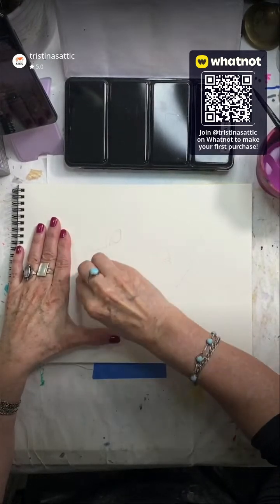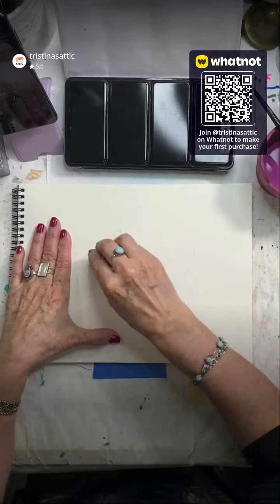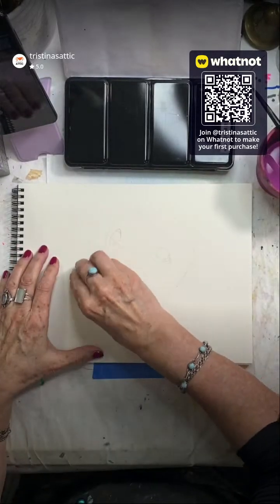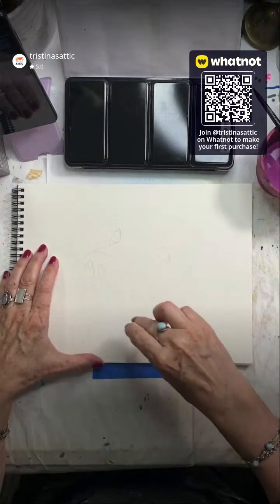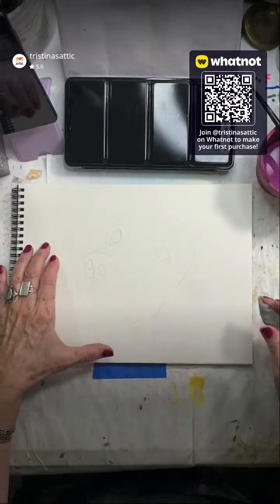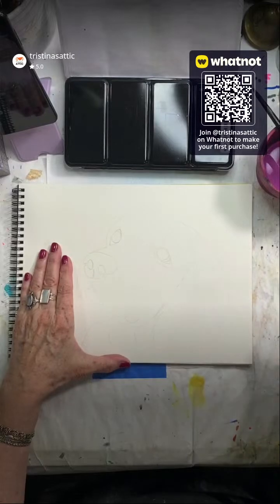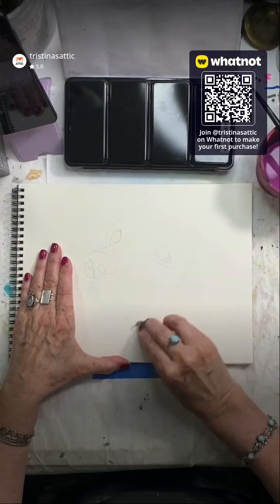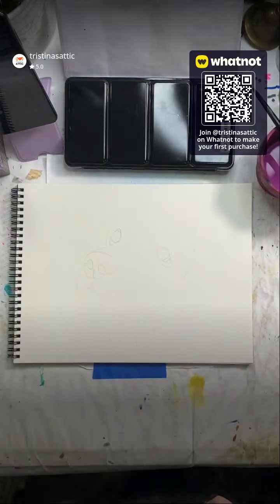It just takes some of that darkness away. Okay, there we go. Like that. So I just want the lines to be a little bit lighter, but not too light. I still need to be able to see them. Okay, there we go. Nice.